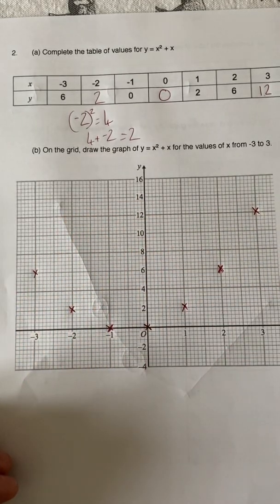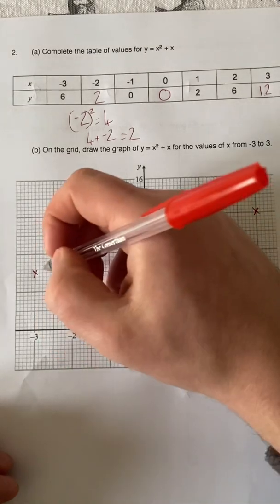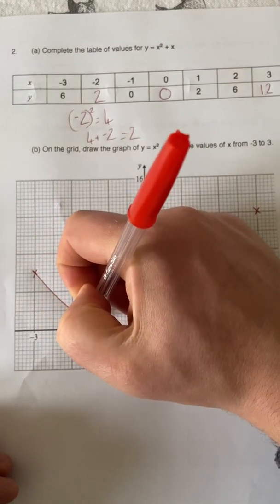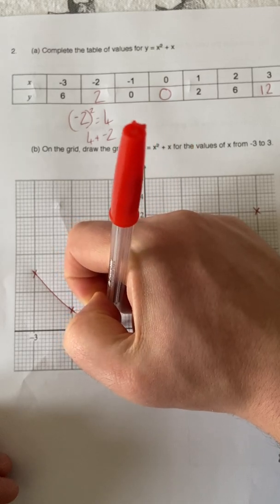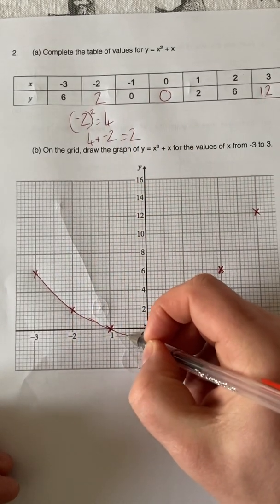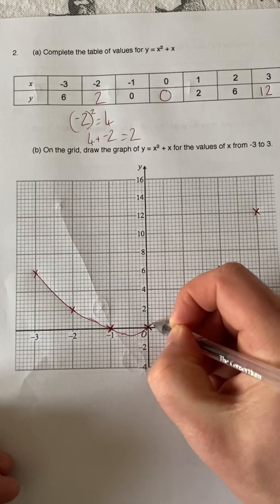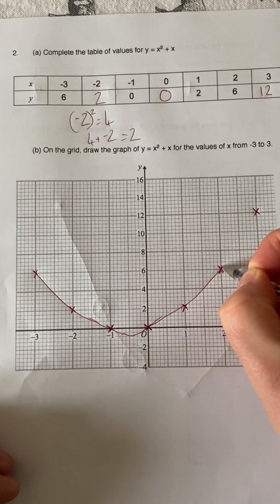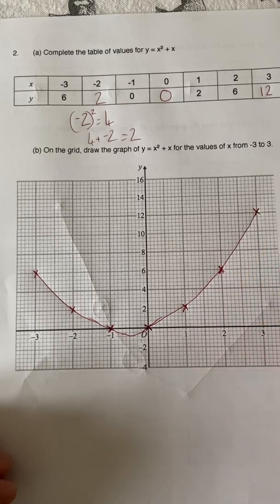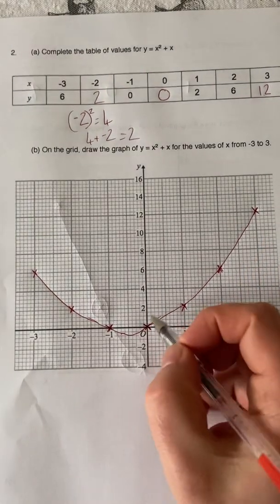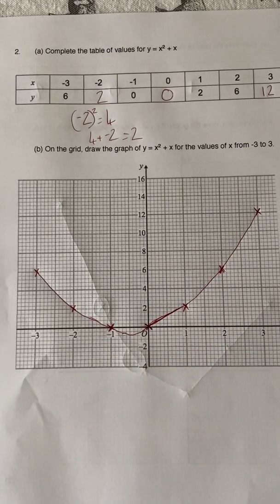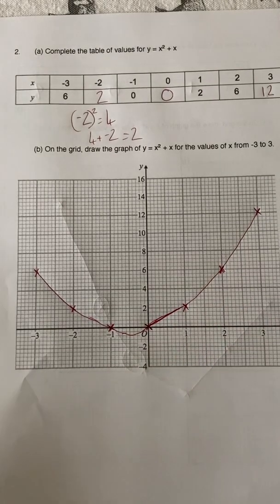Now what did I say we had to do here? We need to join up the coordinates. We're going to do it properly this time. Obviously, you'll be doing this in pencil. And you'll get something like that. Make that a bit thicker there. Okay, so that's everything you need to know.